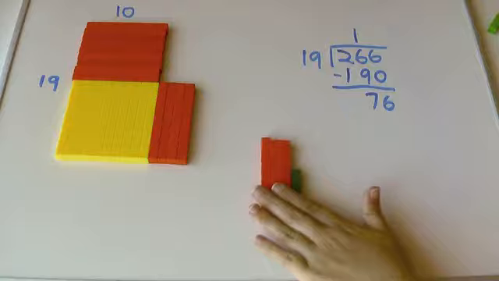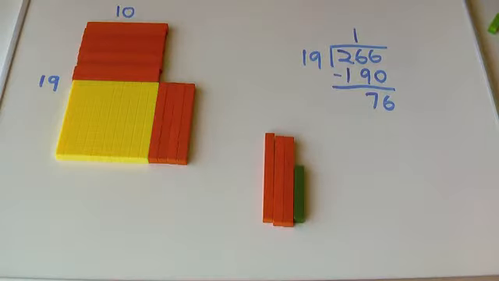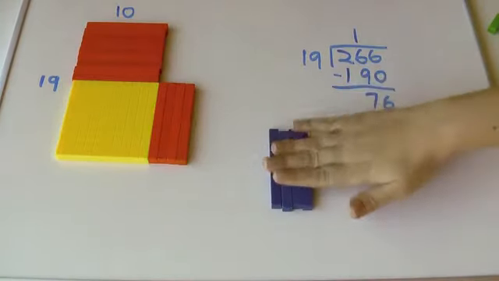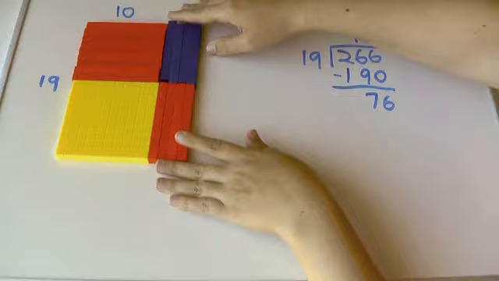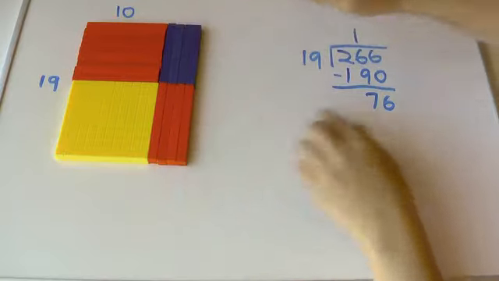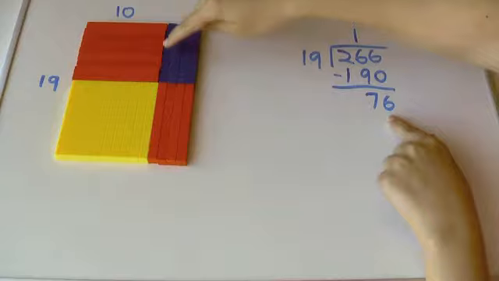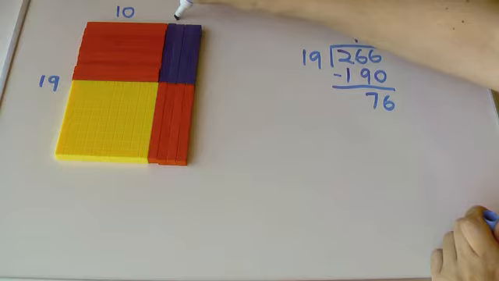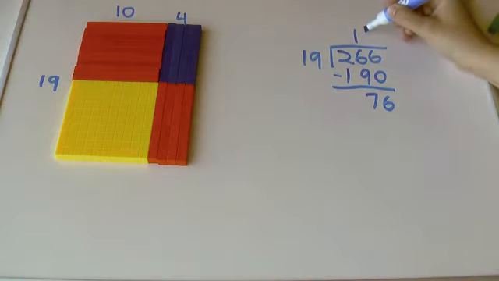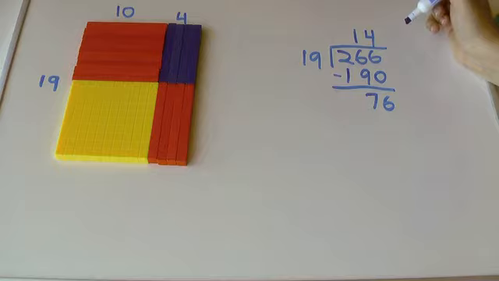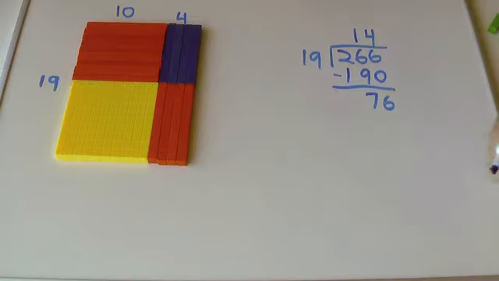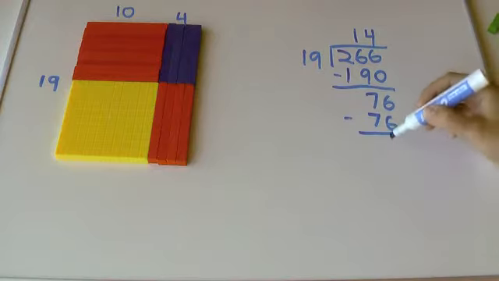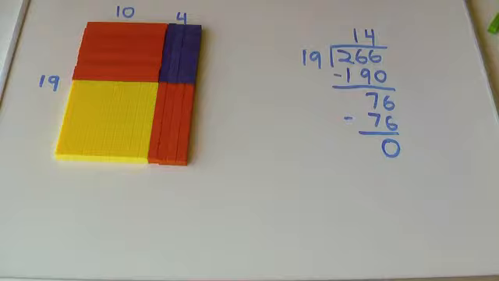So now I know I can trade my 36 for 4 9s. So this is still 36 here. And I can fit it in there. And I have now made a rectangle with 76 that is 19 on one side. And on the other side, I see that I've gone over 4. I'm going to write that there. And then 4 times 19 is 76. And so now I have nothing left.